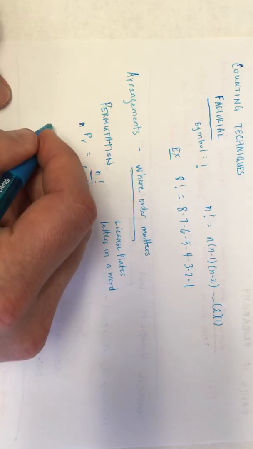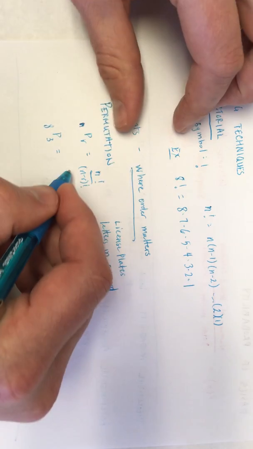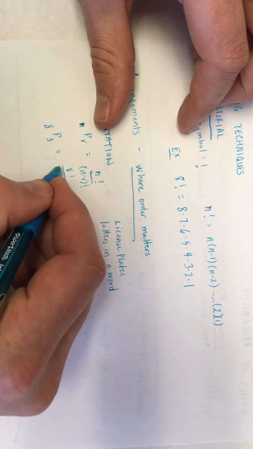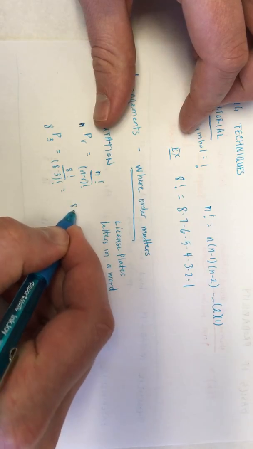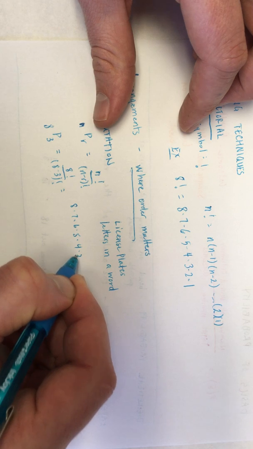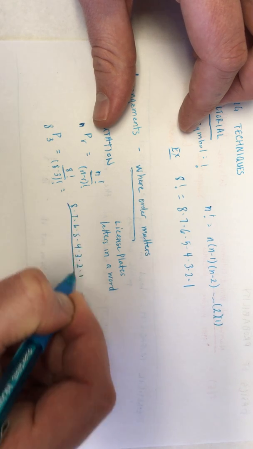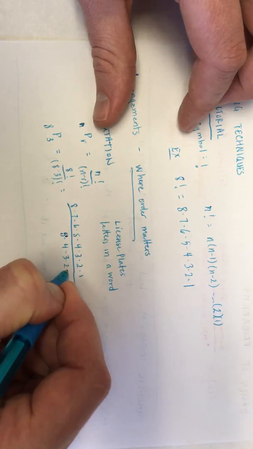How does this work? You pick a number. We can go with 8 P, let's just say 3. 8 factorial divided by 8 minus 3 factorial. That's 8, 7, 6, 5, 4, 3, 2, and 1 divided by 5 factorial, 5, 4, 3, 2, and 1.